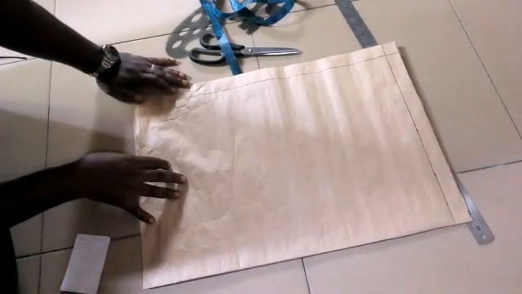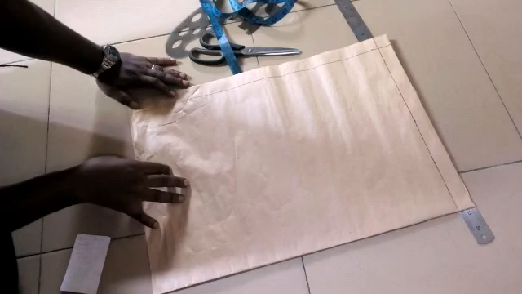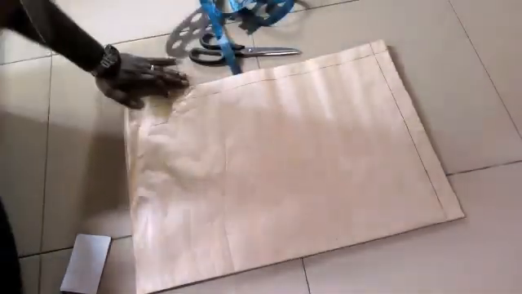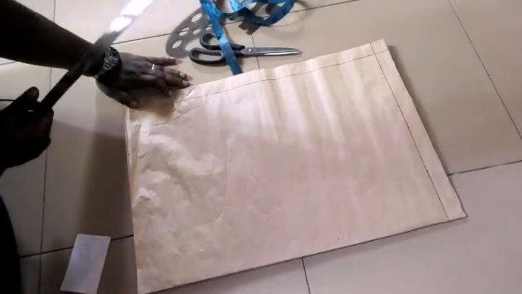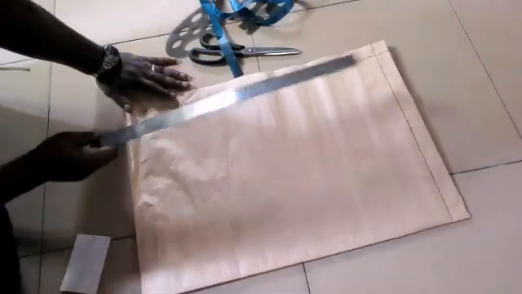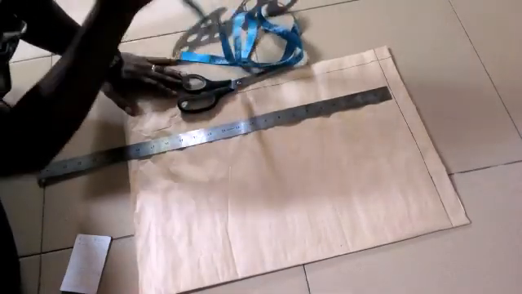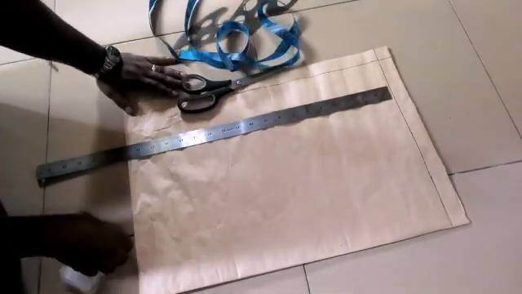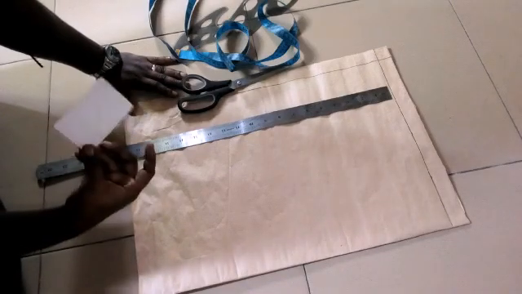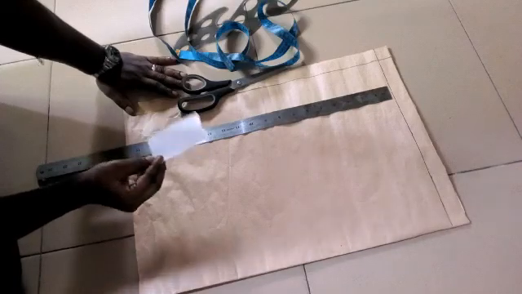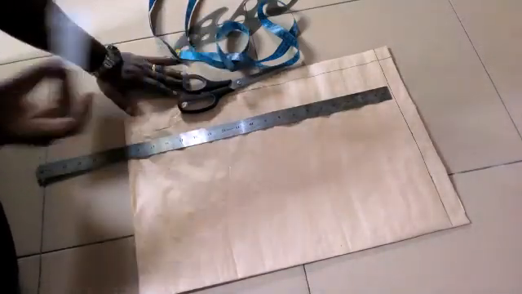Today I'll be showing you how you can draft your bodice block. It's very simple, and all I need is my ruler, my scissors, my French curve, my tape, my eraser, and also my measuring book. I've already put in the measurements in this sheet of paper, so it's very easy for me.